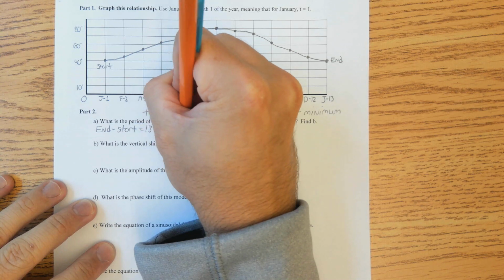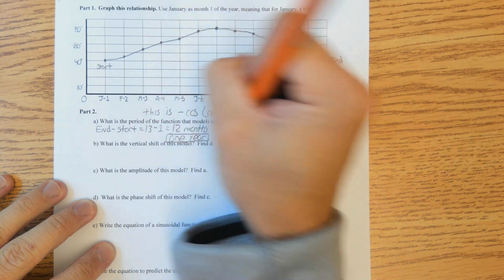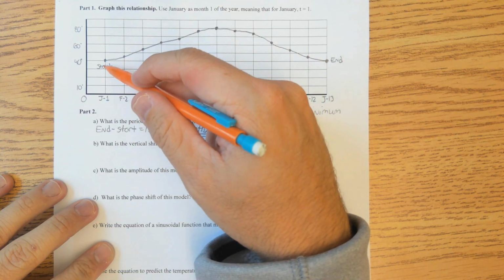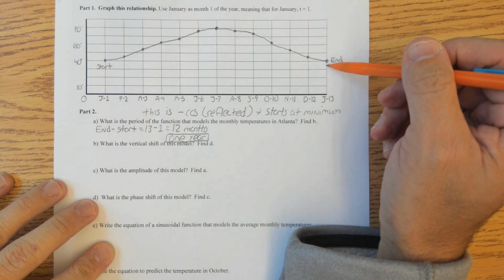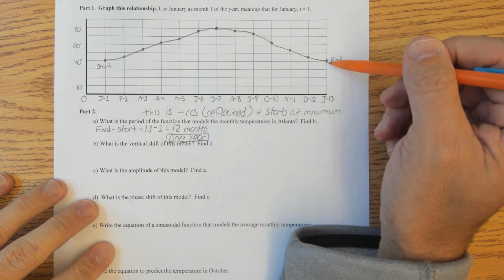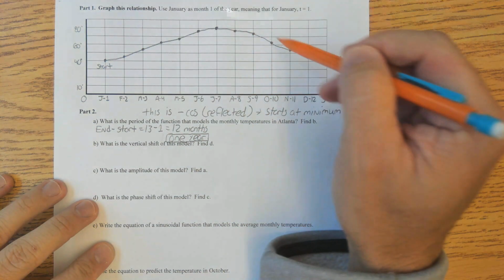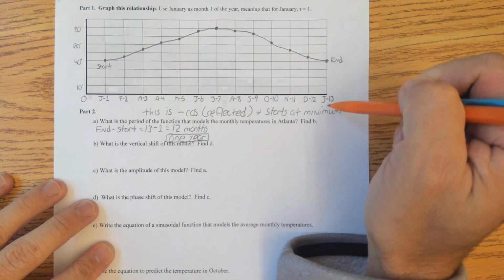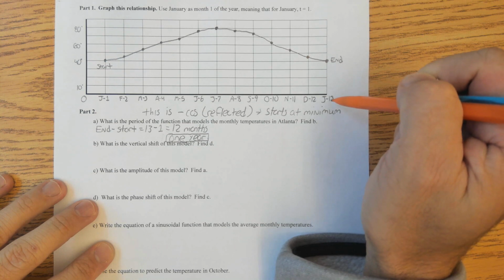Remember, it's not just finding the period. You've got to tell me what the practical meaning is too. And so, why did we end at 13? Why did we begin at 1? Well, obviously, January is the first month of the year. And then when you do a full year now, January doesn't reset again. Since we started at 1 year and we're continuing to go on, January now is going to be, when it comes back around, the 13th month. Okay?